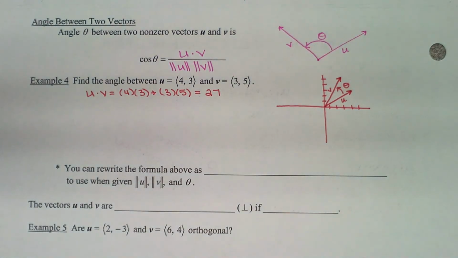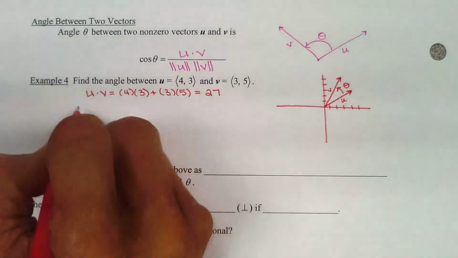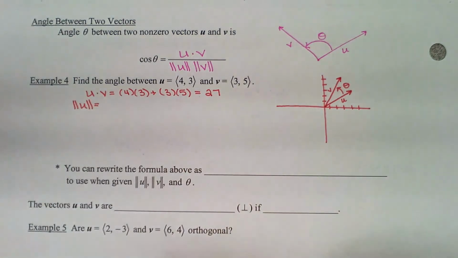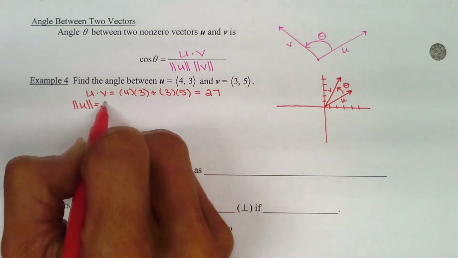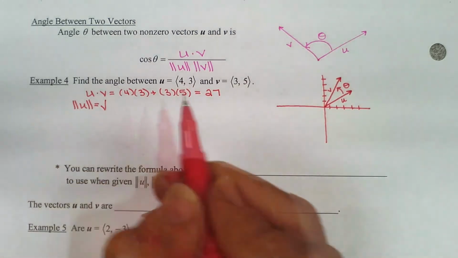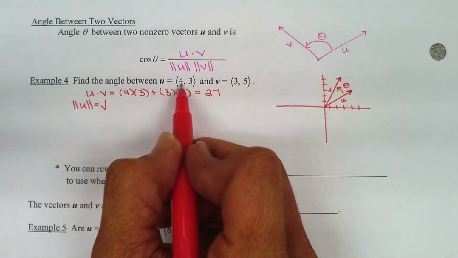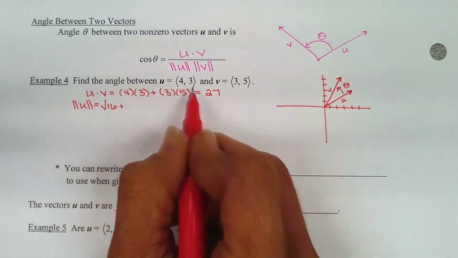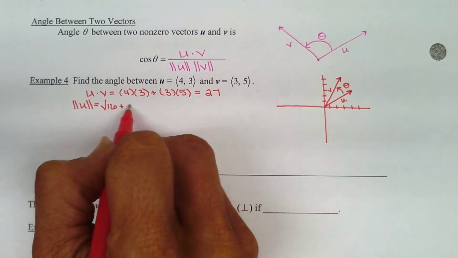Then I need to find the magnitudes. So we'll start with the magnitude of u, which, remember, to find magnitude, it's the square root. You have to square the x component, square the y component, add them together. So I'm going to just write what they are when they're squared. So 4 squared is 16. 3 squared is 9.